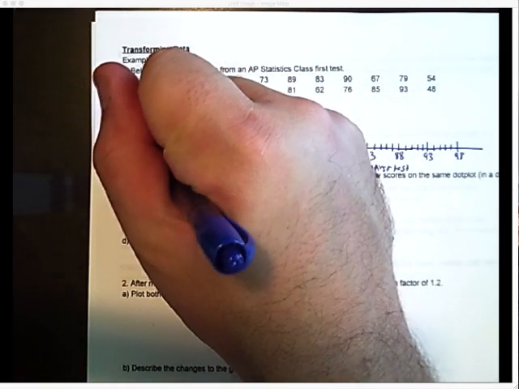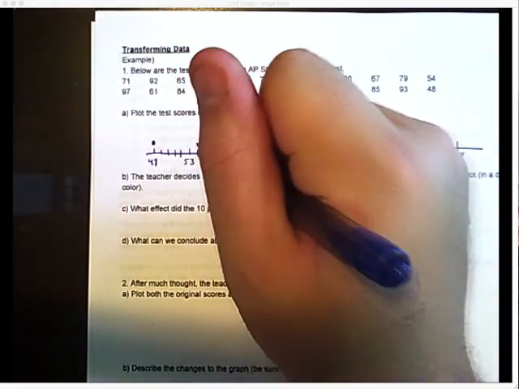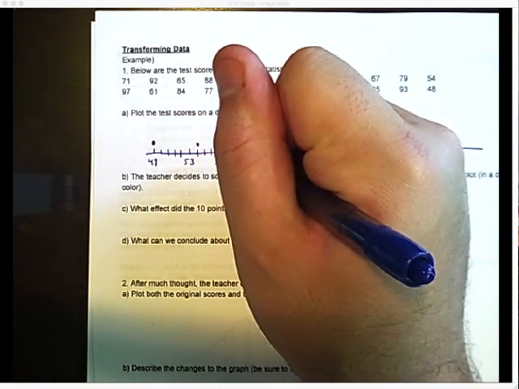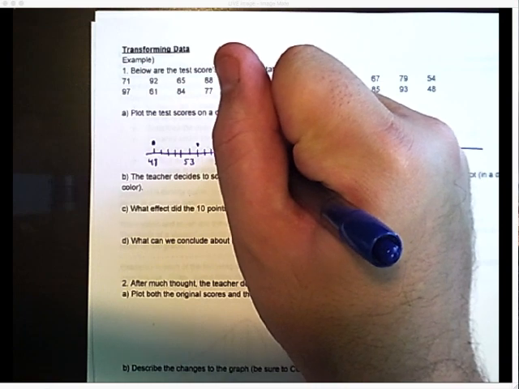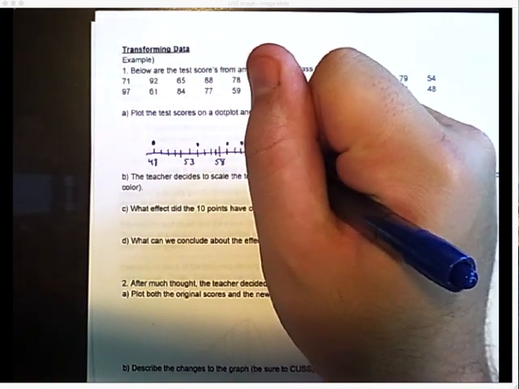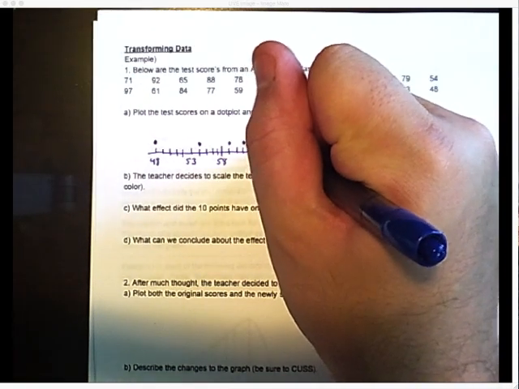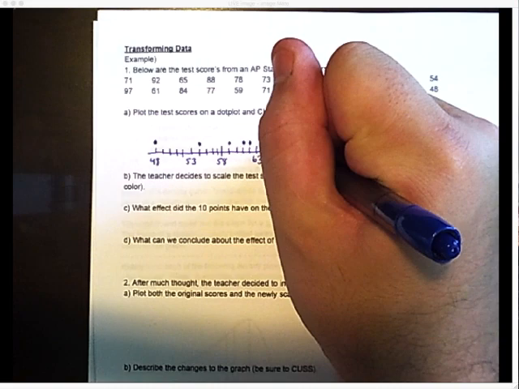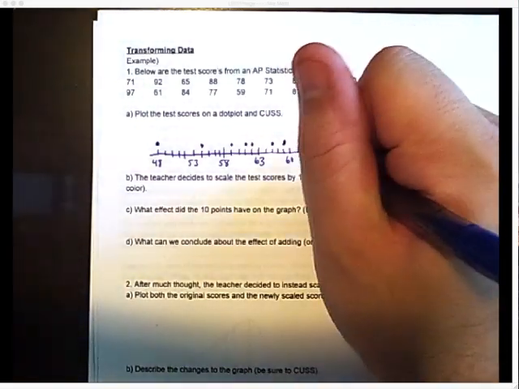Going down my list here, somebody had 48, then someone had 54, then 59, then 61, then 62, then 65, then 67. Two people had 71.